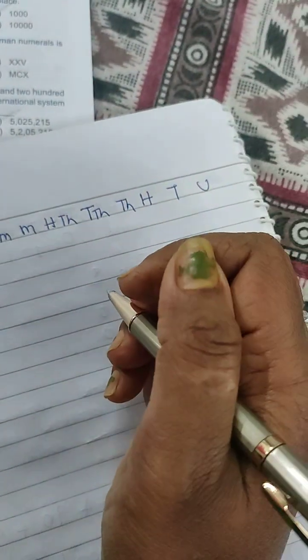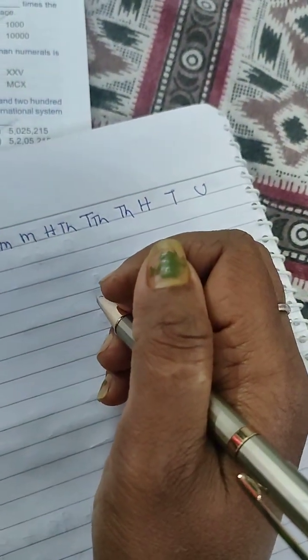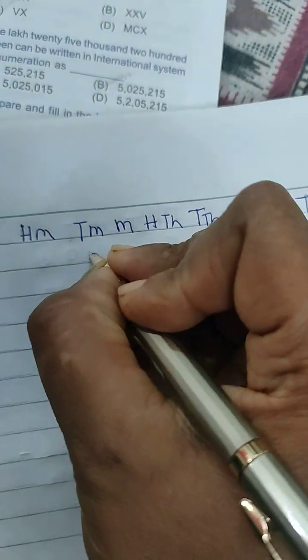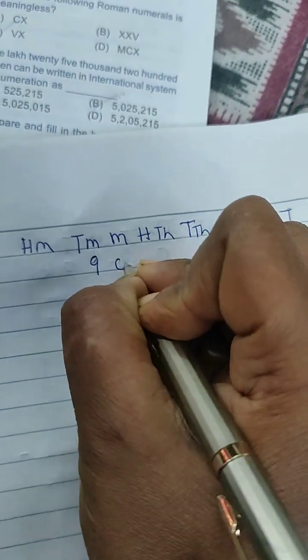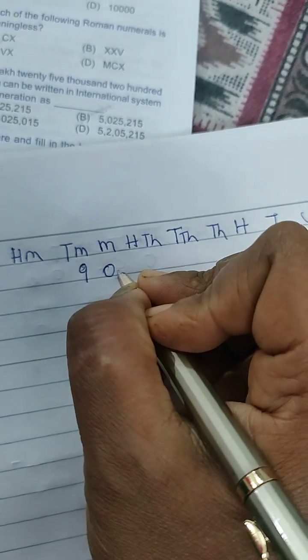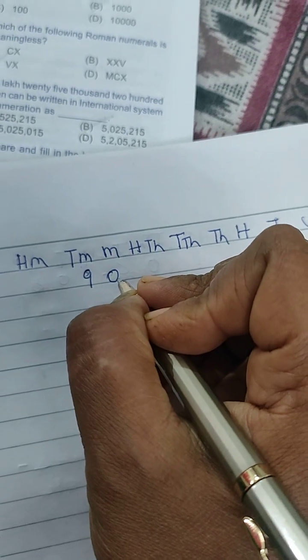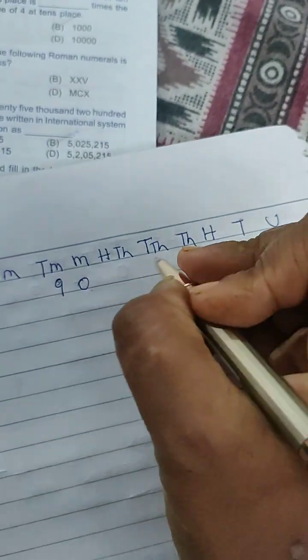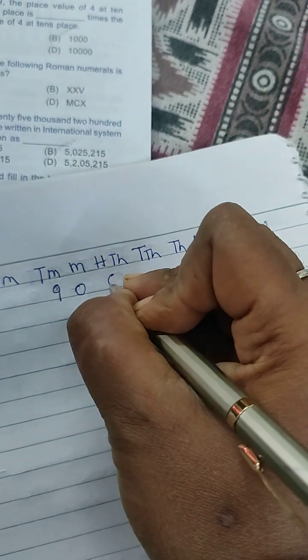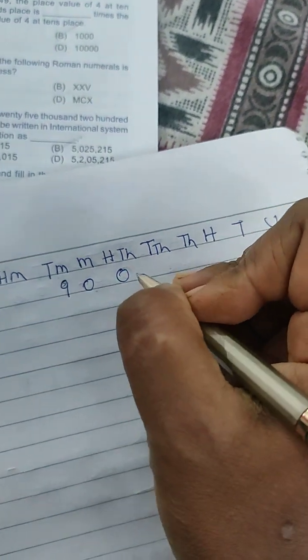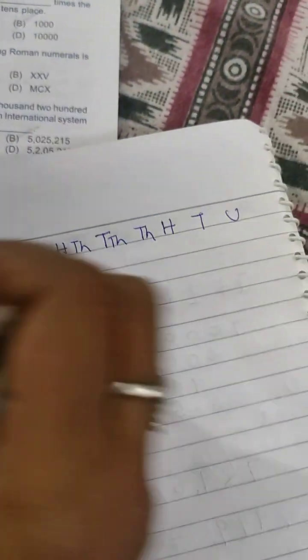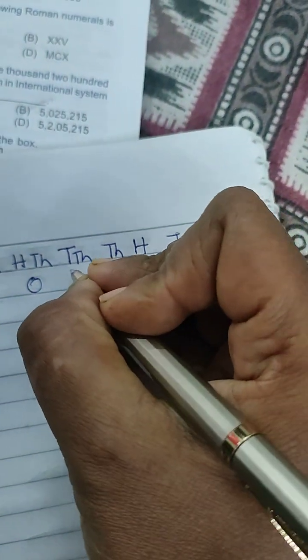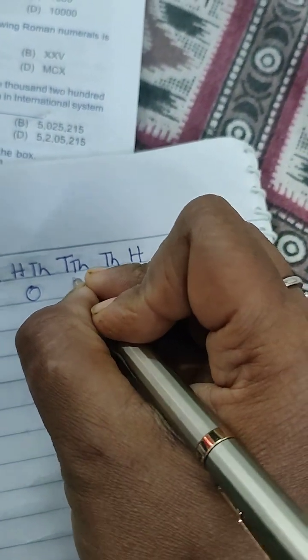Now here we have 90. 90 comes in the tens place. So it's 90 million. Then we have 90,000. So this one will be blank because it is for 100,000. But we have here 90,000, so we are going to that 10,000 place. That is 90.